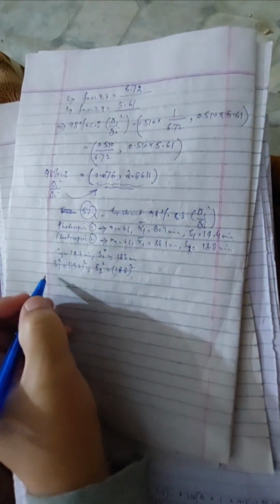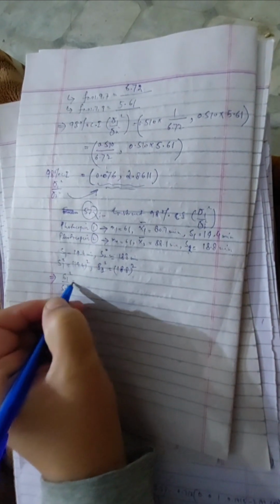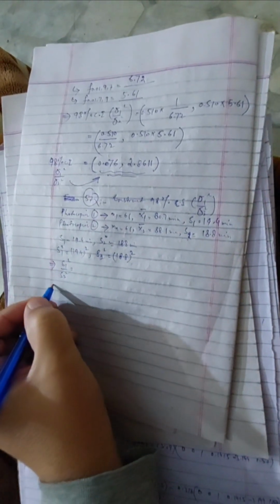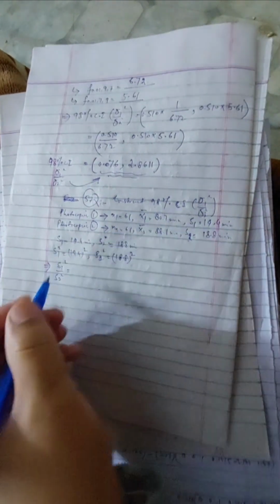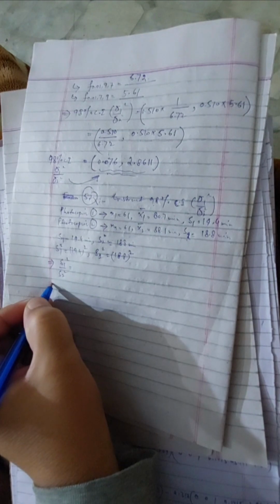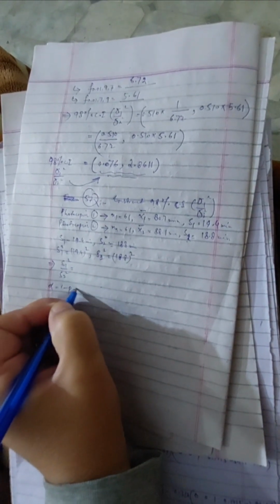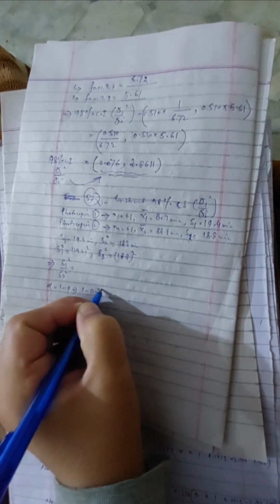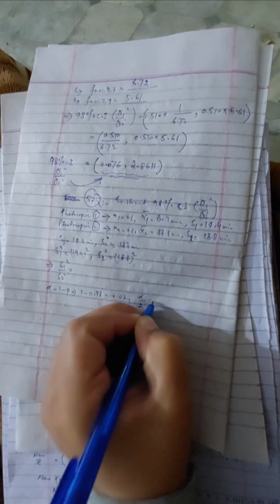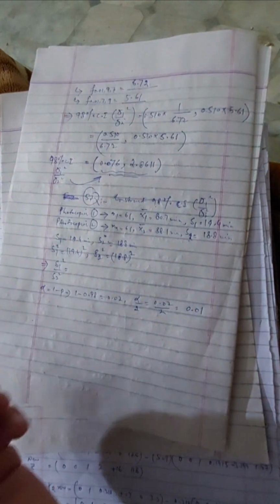Now s1 square by s2 square is needed because it is in the formula for the confidence interval. We want 98%, so alpha is equal to 1 minus 0.98, which is 0.02, and alpha by 2 is 0.02 divided by 2, which is 0.01.